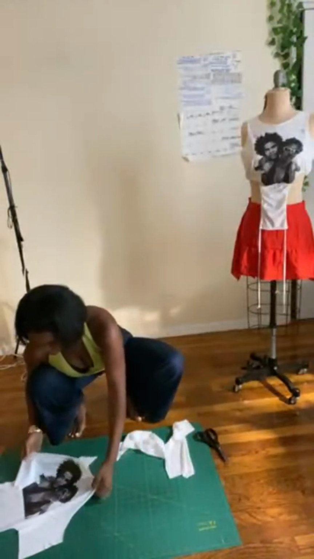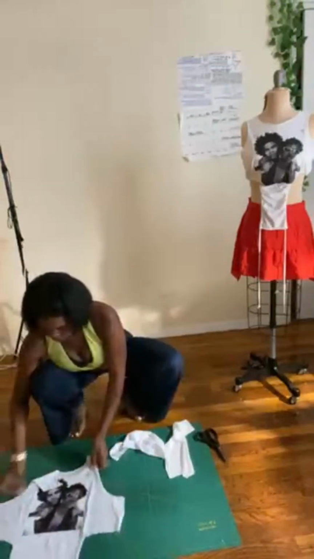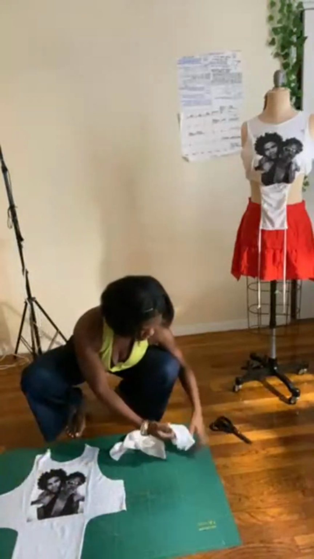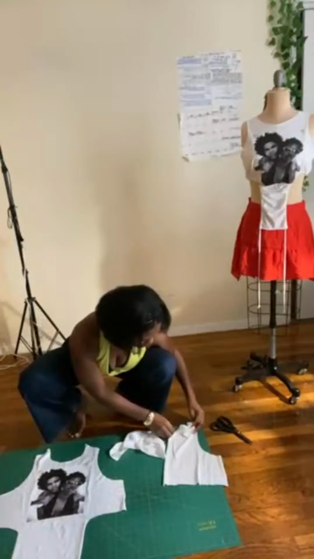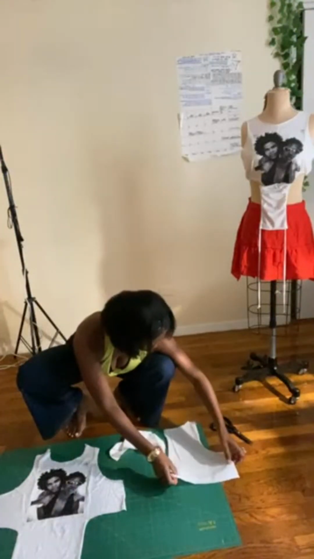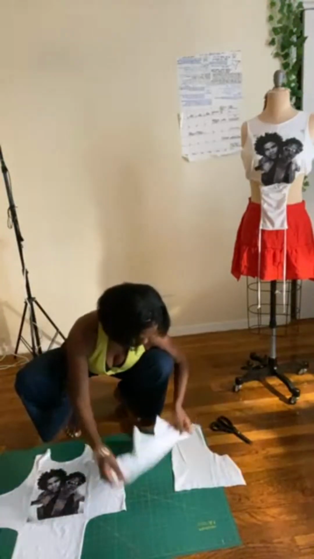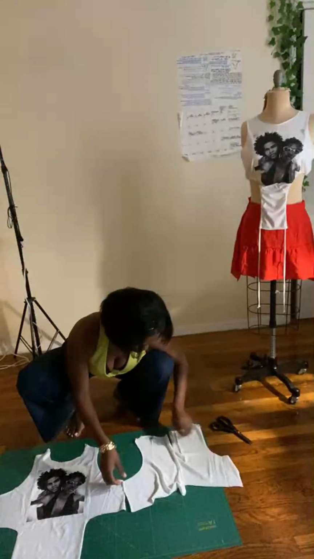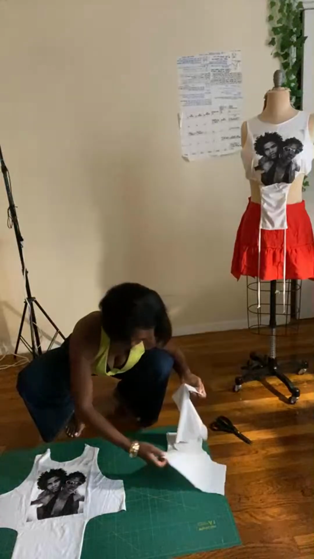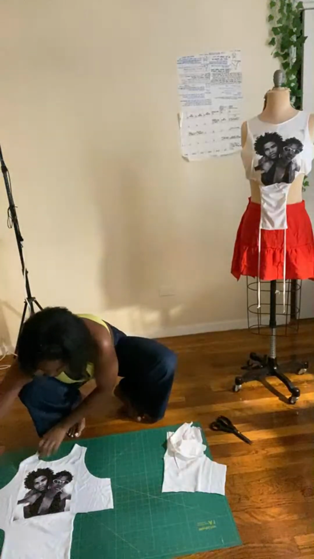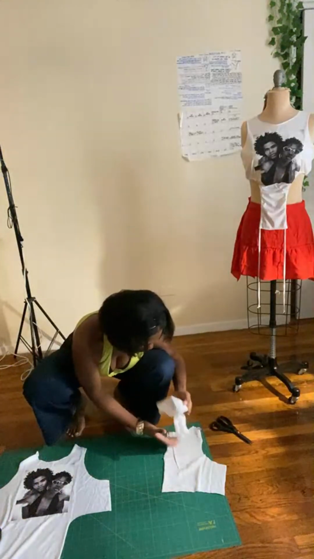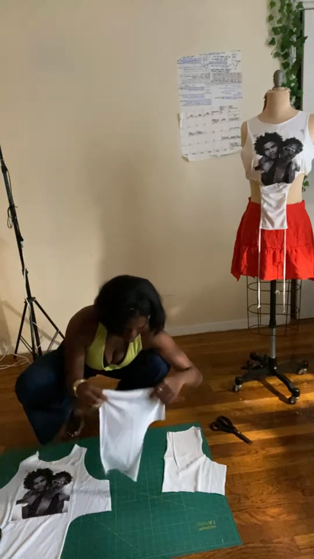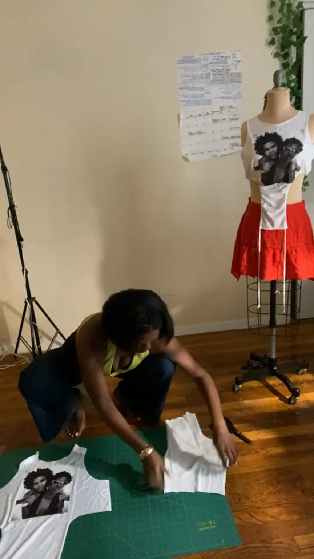But what I'm gonna do now is just display the front and the back pieces so that I can record. Let's move this over a little bit. Okay. And then this goes like this.